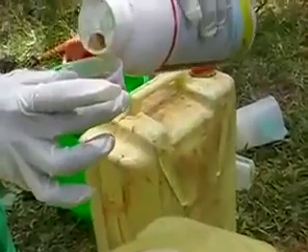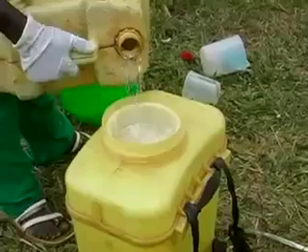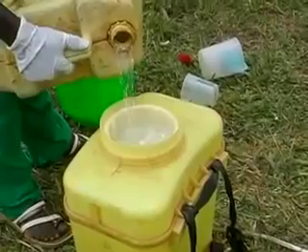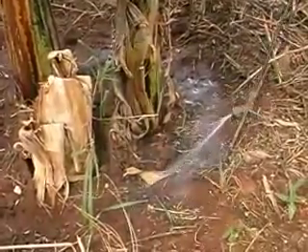Dursban is a contact pesticide which is mixed in water at a ratio of 3 milliliters in 1 liter of water and then sprayed around the base of the banana mat. It mainly kills the adult weevils.